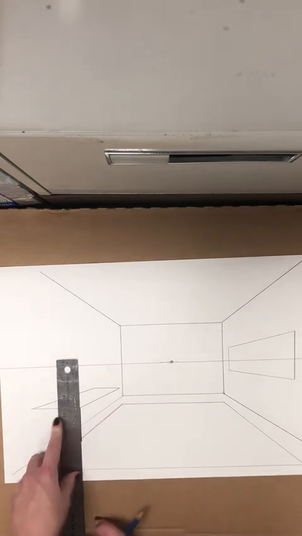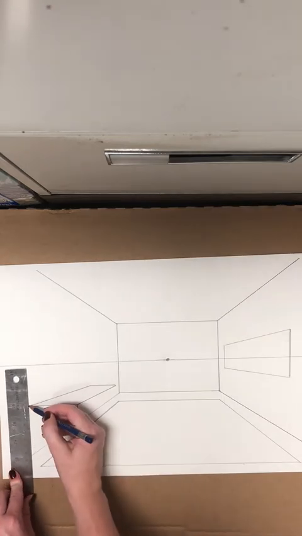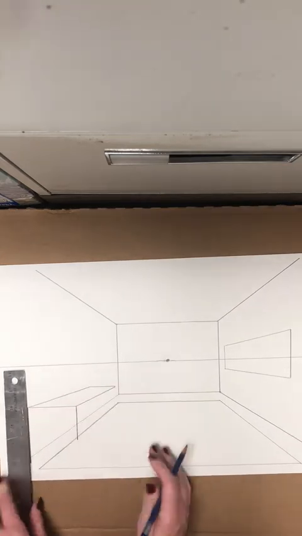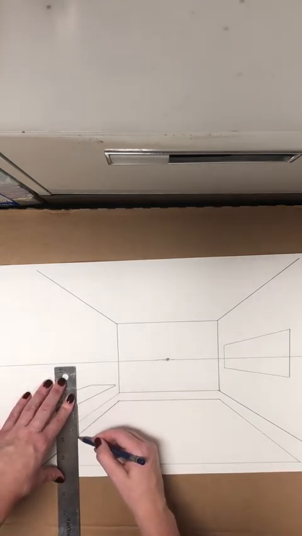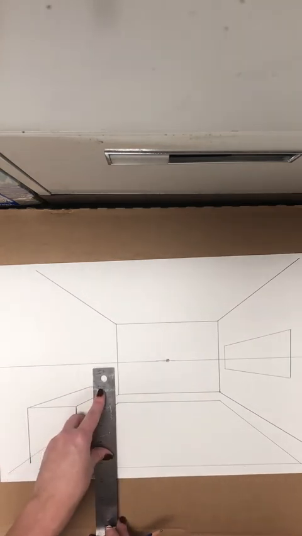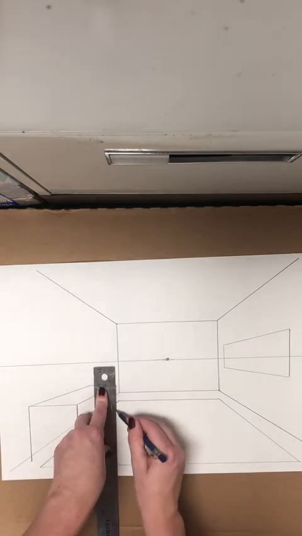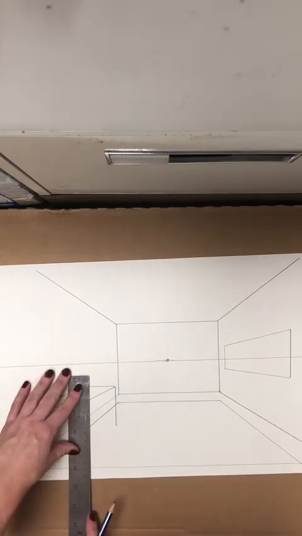Here's a leg for my desk. Here's another leg for my desk. Oh, I need to draw that a lot longer. It's a shrimpy little leg. Okay. And we'll draw one back here.